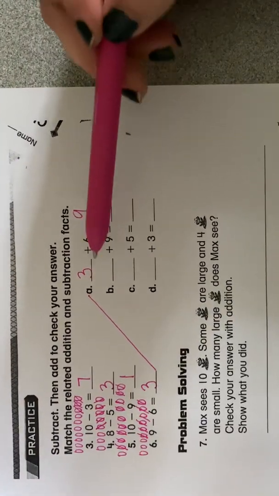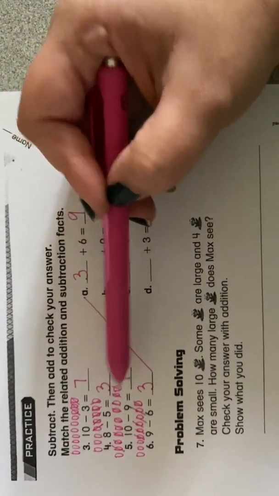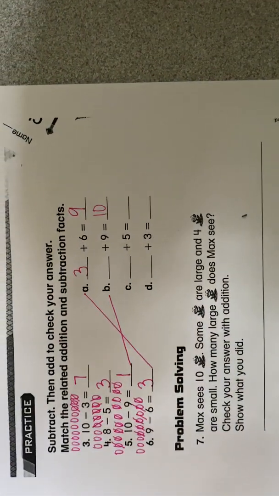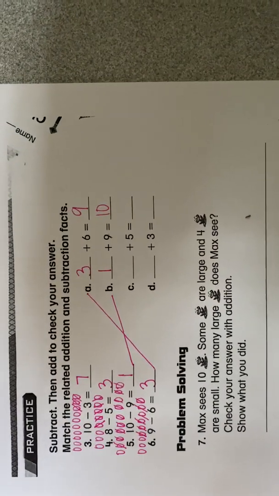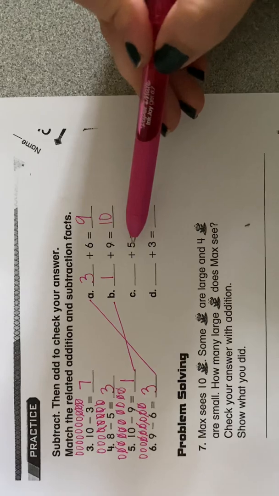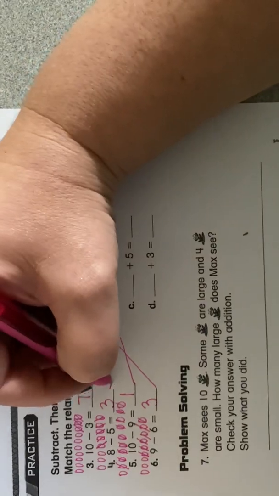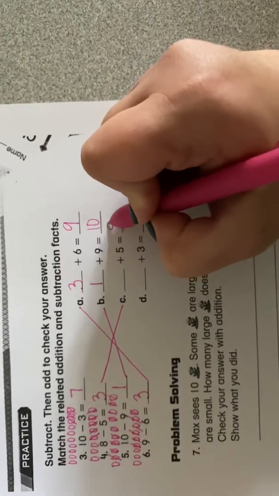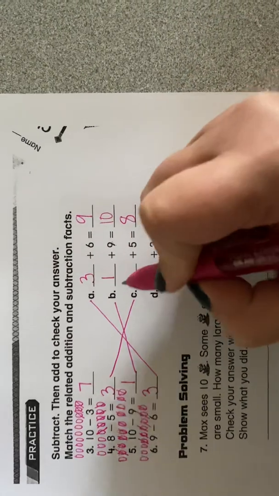All right, B has a 9 in it. So I see that 3 and 4 do not have a 9, but 5 has a 9. I know that my whole becomes the sum, and my two parts are 9 and 1. All right, C has a 5 in it. 3 doesn't have a 5 in it. 4 has a 5. So we're going to match them. My whole becomes the sum. My two parts are 5 and 3. So 5 and 3.